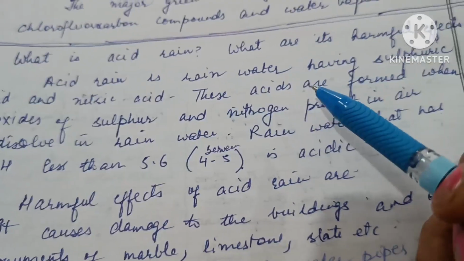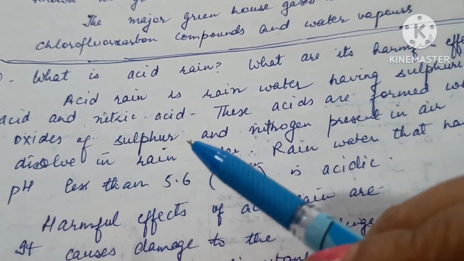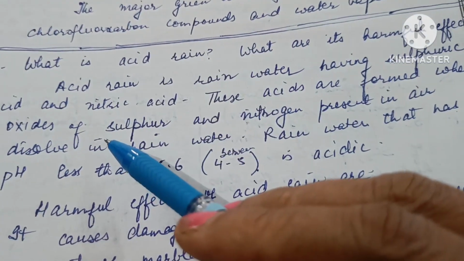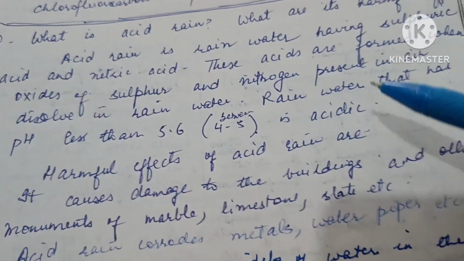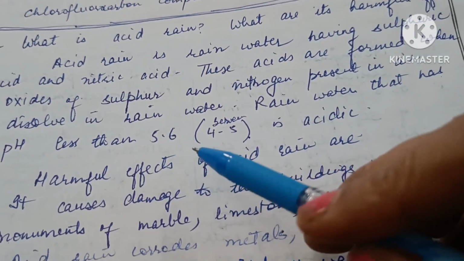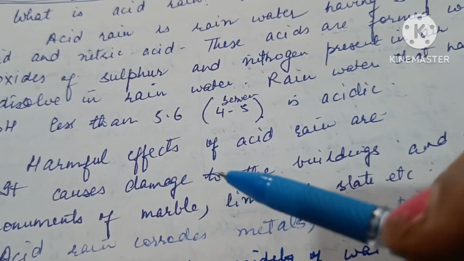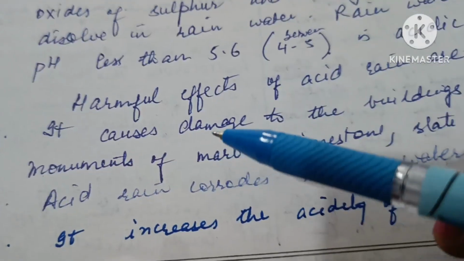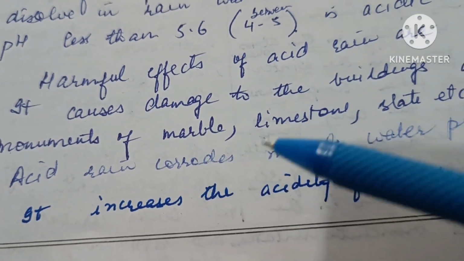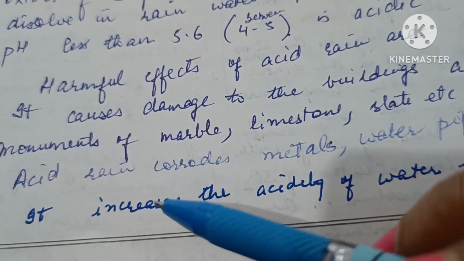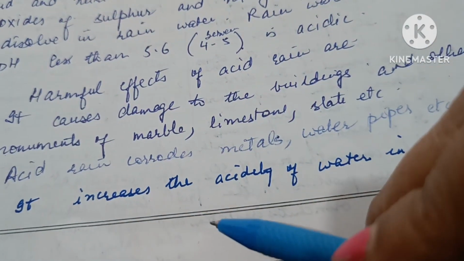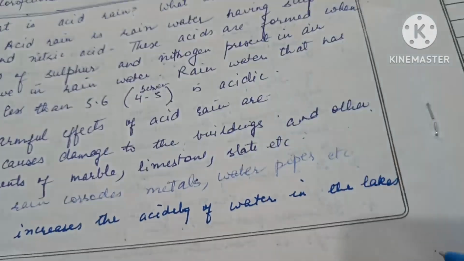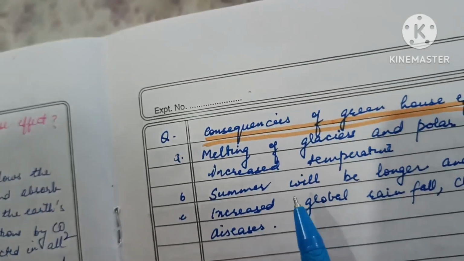Acid rain is rainwater having sulfuric acid and nitric acid. These acids are formed when oxides of sulfur and nitrogen present in air dissolve in rainwater. Rainwater that has pH less than 5.6 is acidic. Harmful effects of acid rain: it causes damage to buildings and monuments of marble, limestone, slate, etc. It corrodes metals, water pipes, etc. It increases the acidity of water in lakes.